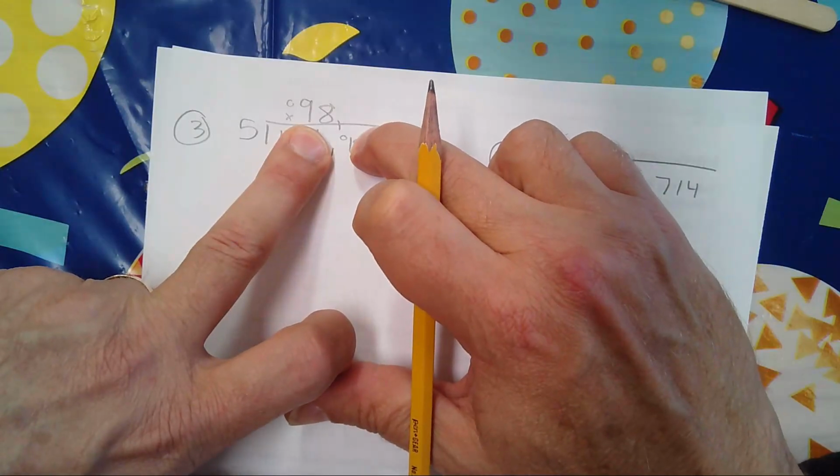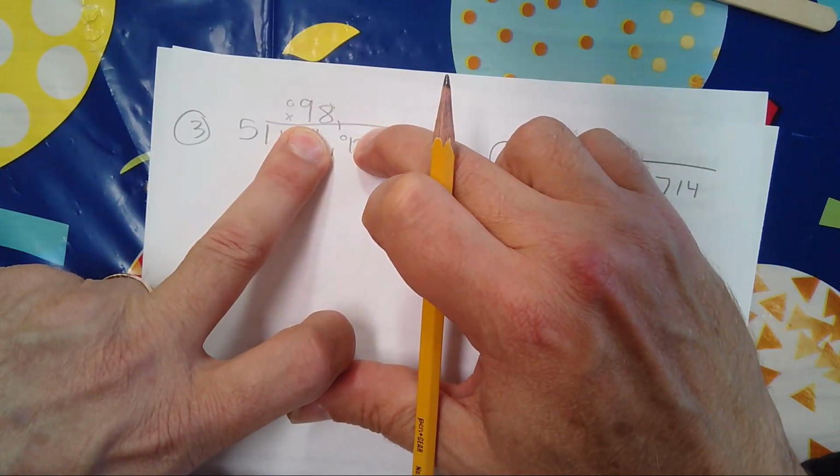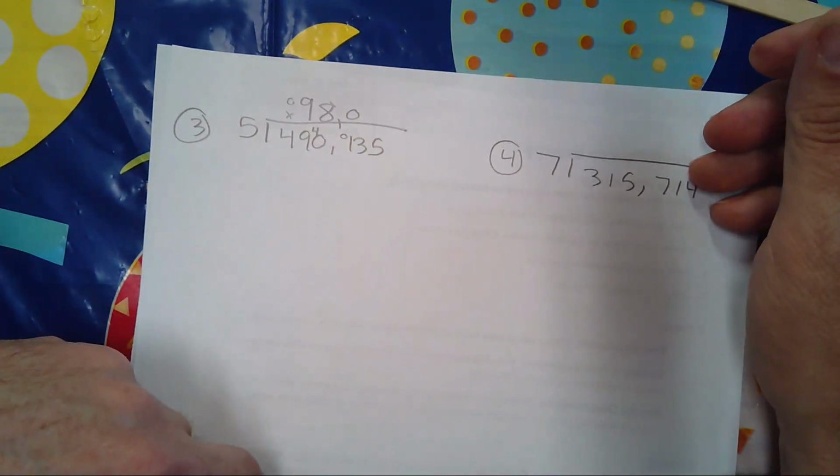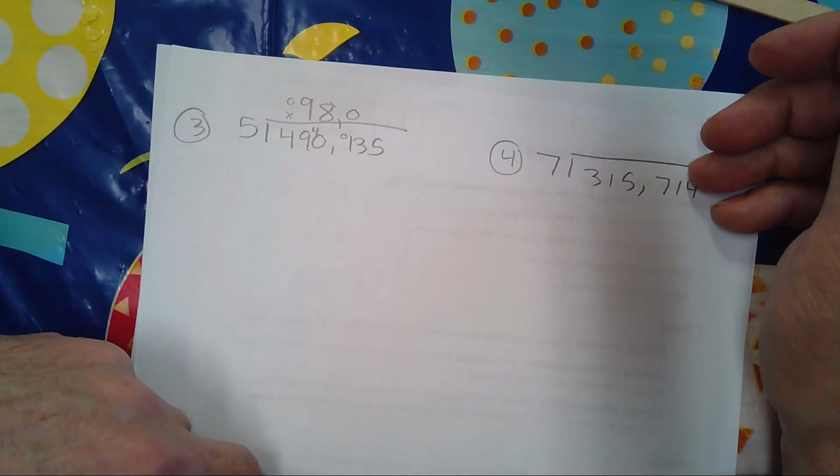And then 5 goes into 1 0 times, so it's a big fat 0. And then 0 times 5, yeah, it's 0.